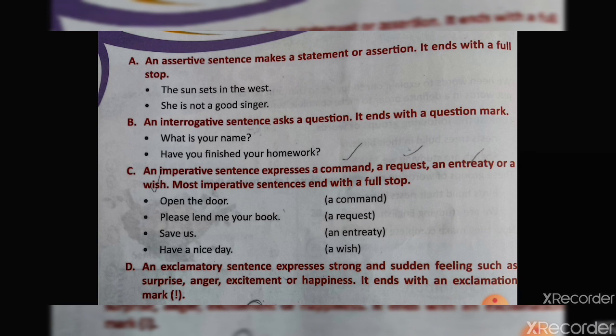Or if there is a sentence that I have made, or from the book, that she is not a good singer. Now I am making this statement about her, and this statement according to me will never change. If I think that that particular girl is a very good singer, she will always remain a good singer according to me.